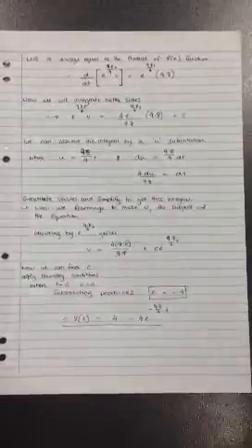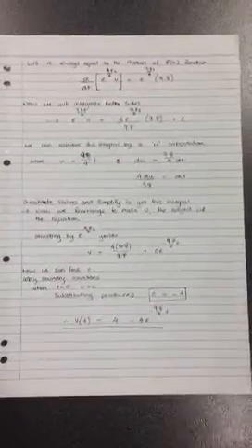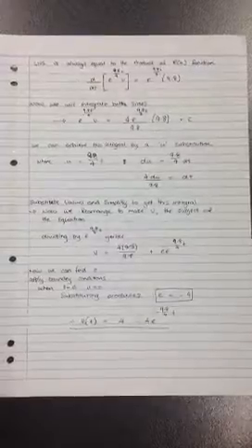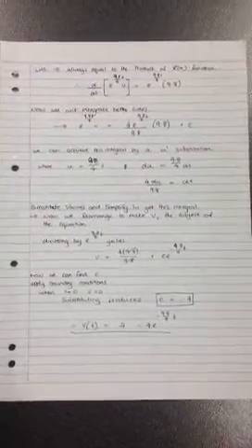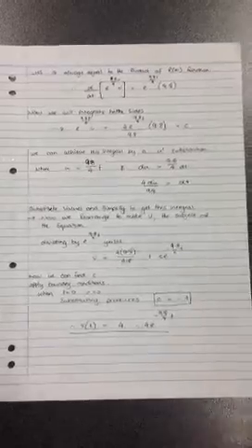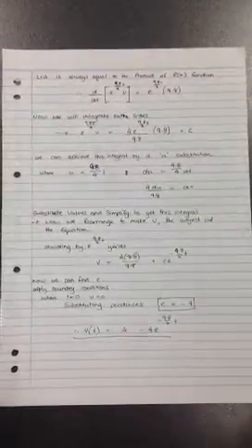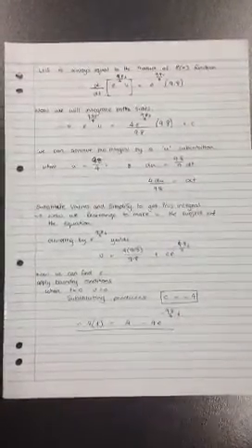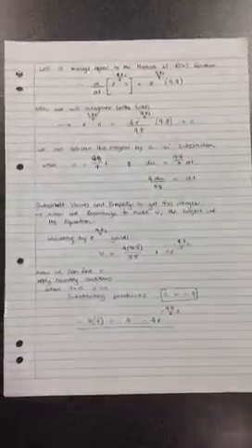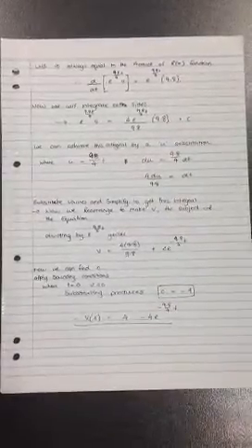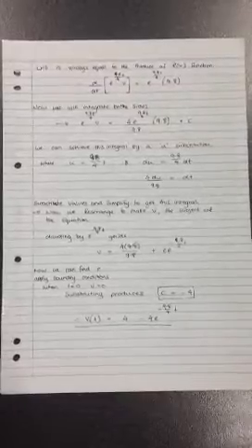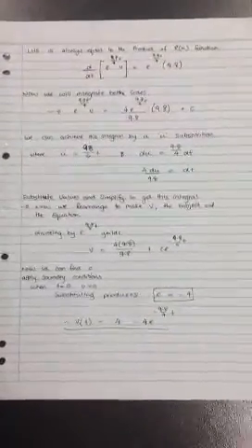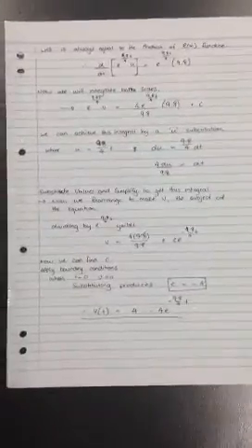Performing a u substitution, we're left with 4 du over 9.8 equals dt. Substituting values and simplifying, we can now rearrange to make v the subject of the equation. Dividing by e to the 9.8 on 4t yields v equals 4 plus c e to the minus 9.8 on 4t. Now we can apply boundary conditions to find c. Here t equals 0 and v equals 0. The substitution process leaves us with c is equal to minus 4. This gives us Vt equals 4 minus 4e to the negative 9.8 on 4t.